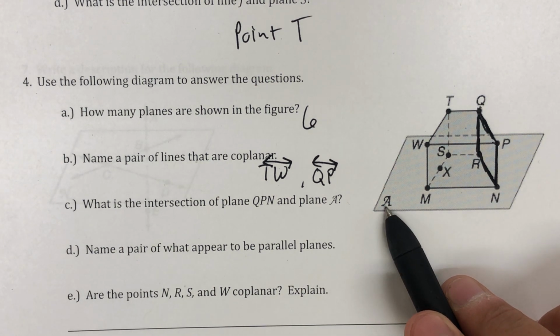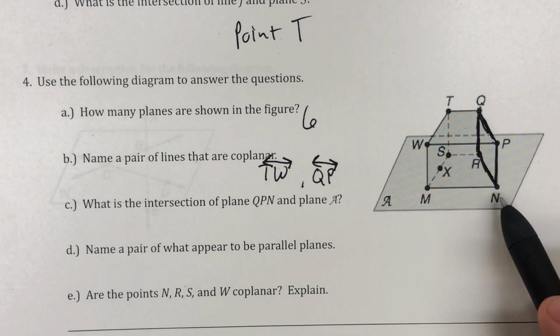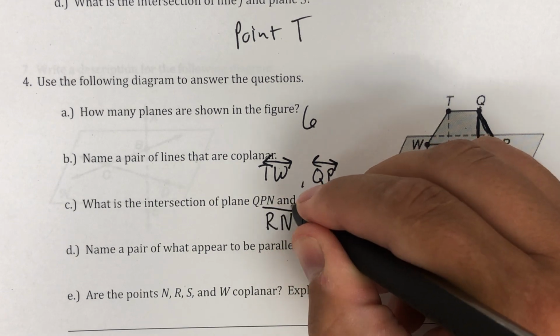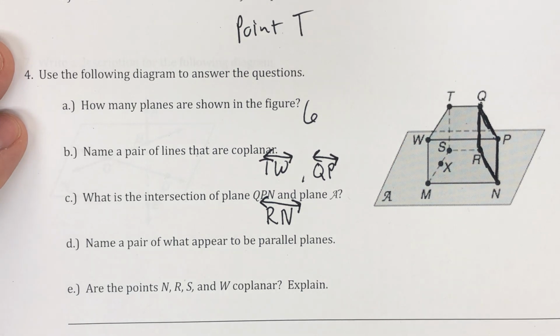Plane A is on the bottom. So the right plane and the bottom plane intersect at line RN. Keep in mind, two planes intersect at a line. They keep on going forever and ever and ever.